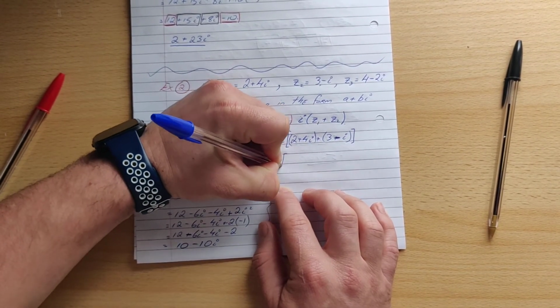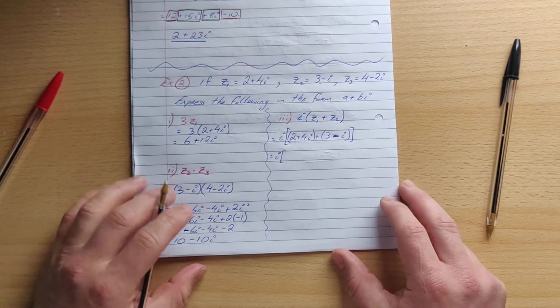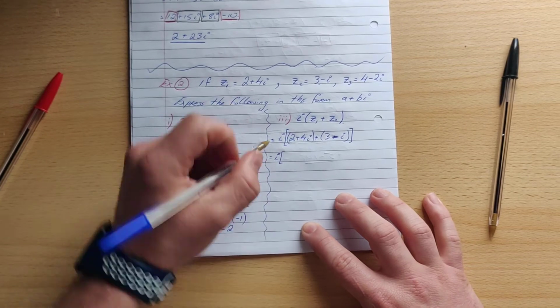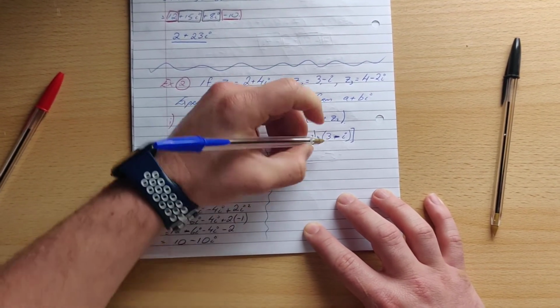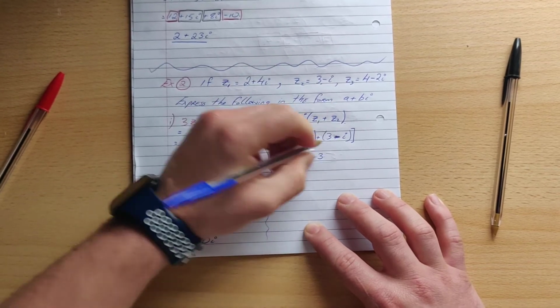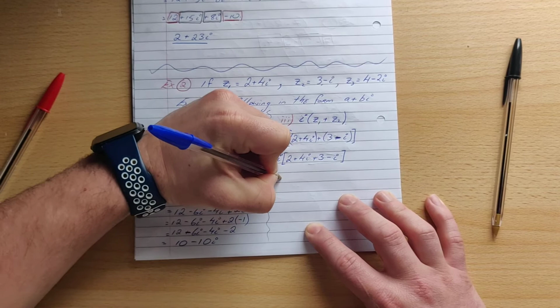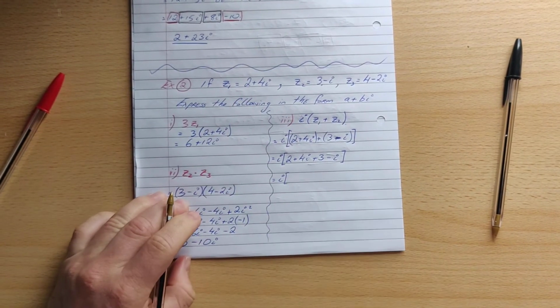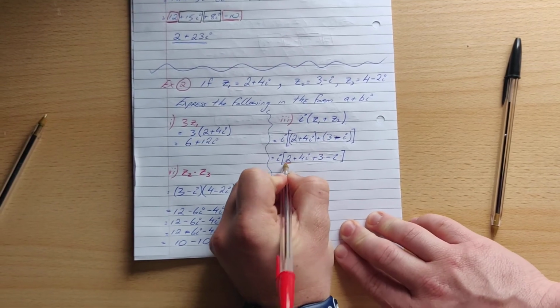Now, I'm going to fix the inside of the bracket first, as you would for BODMAS. Fix the brackets first. 2 plus 4i plus, multiplied by 3, is plus 3. Plus by minus i is minus i. Again, fix the brackets on the inside. This is real and this is real.